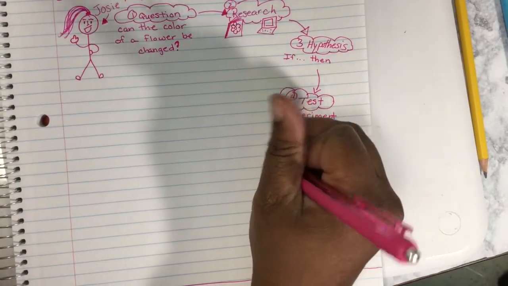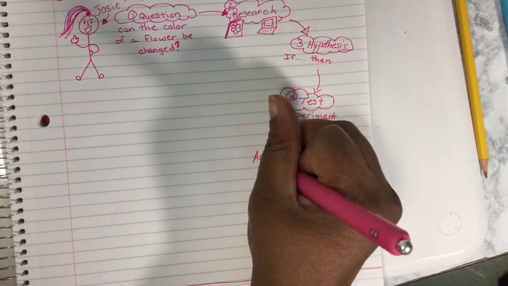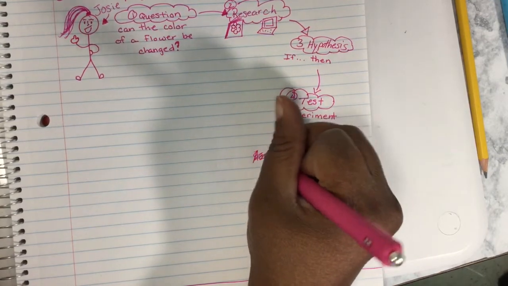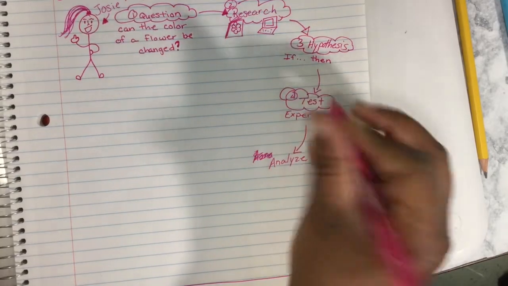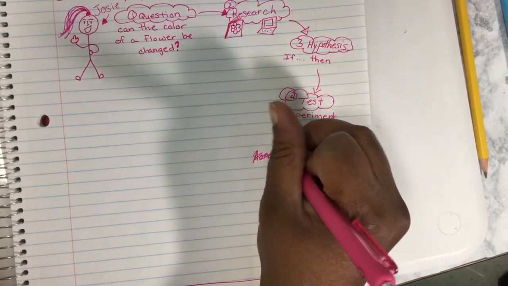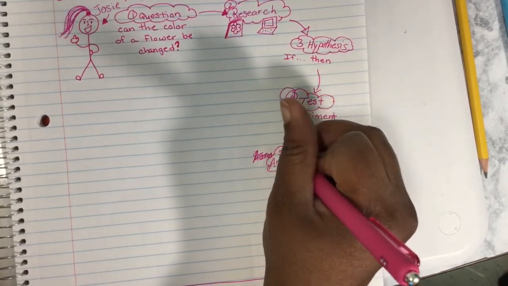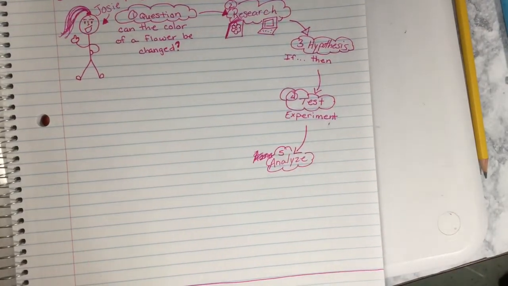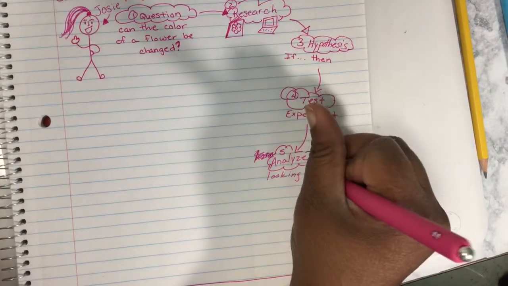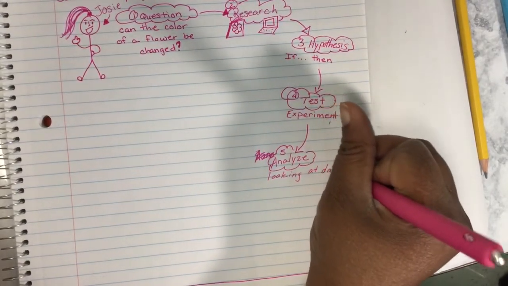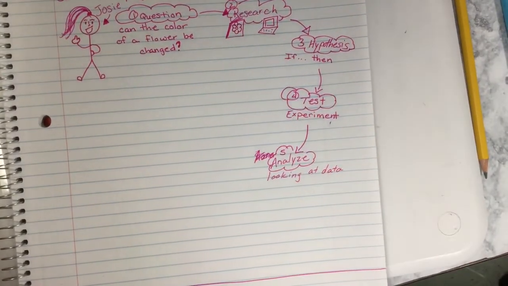Once you finish your experiment, you're going to analyze. This just means you're looking at your data. You're looking at what happened during your experiment.